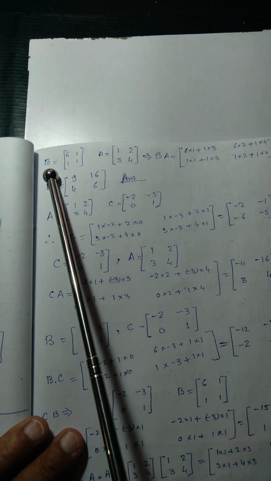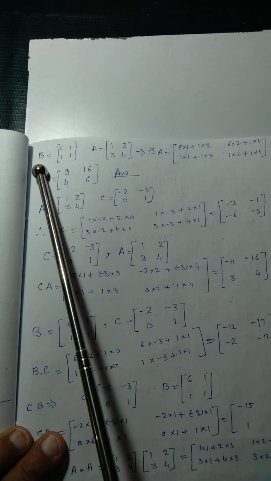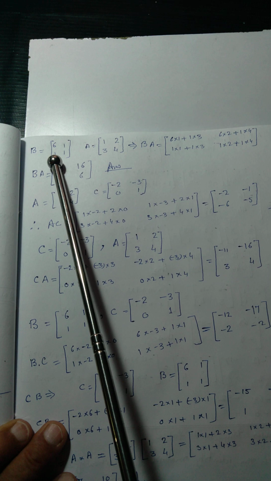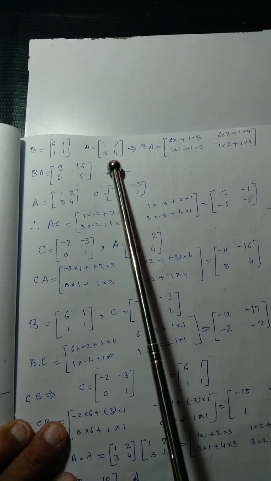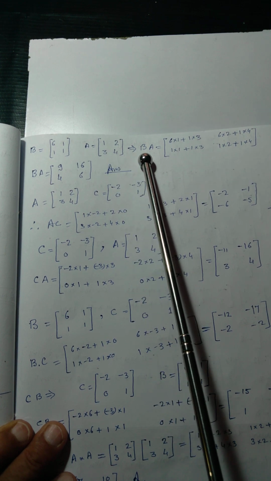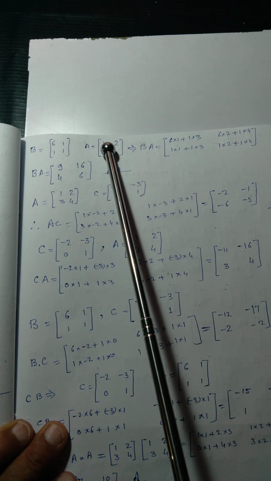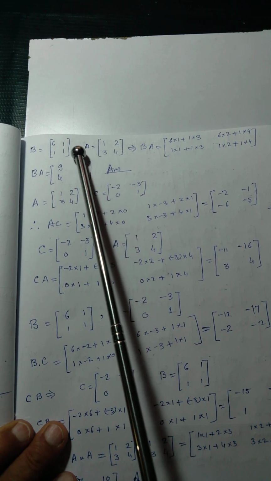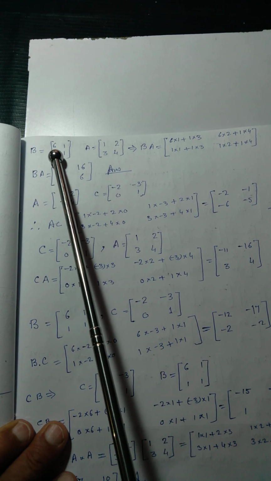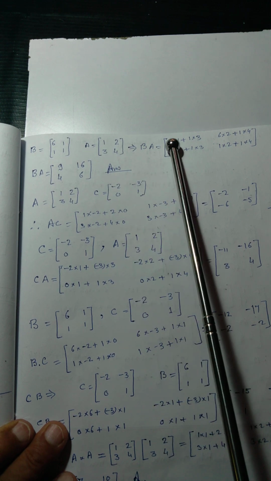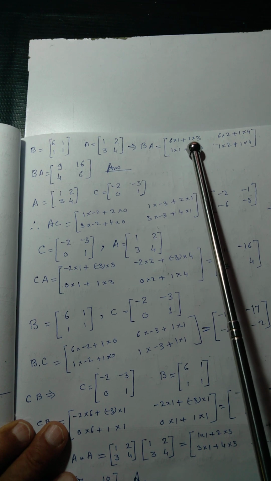You see, now we have to find BA. So first of all, I have written B, [6, 1; 1, 1], and A is [1, 2; 3, 4]. So BA will be equal to 6 multiplied to 1, means row and column. 6 will be multiplied to 1, here 6 into 1, and 1 will be multiplied to 3, plus 1 into 3.